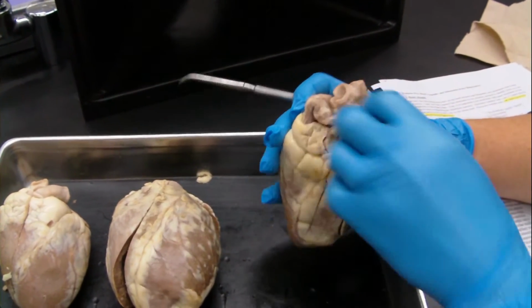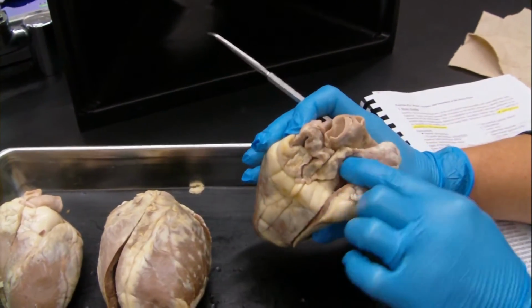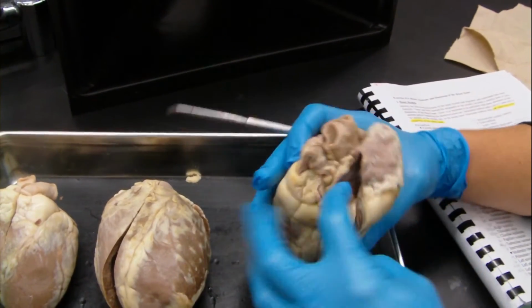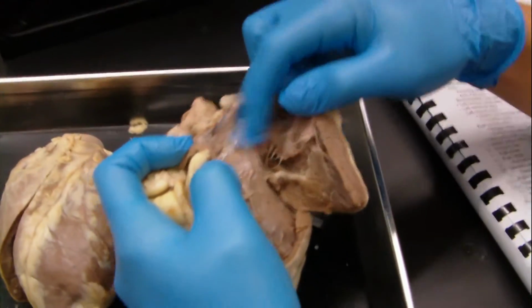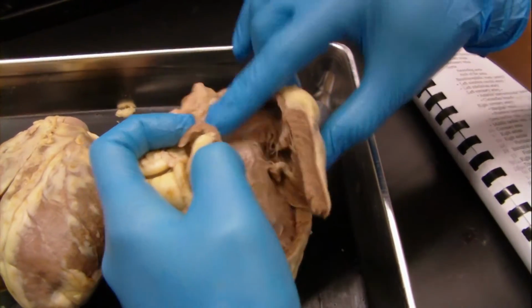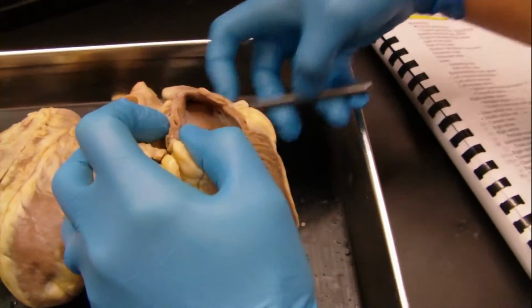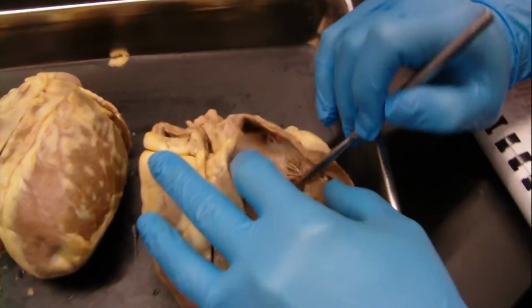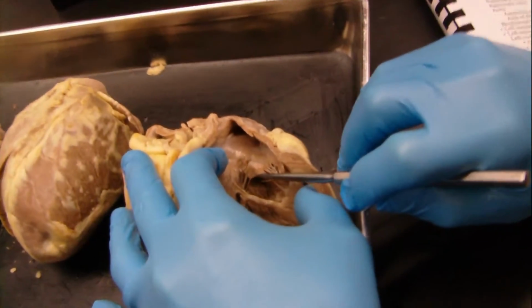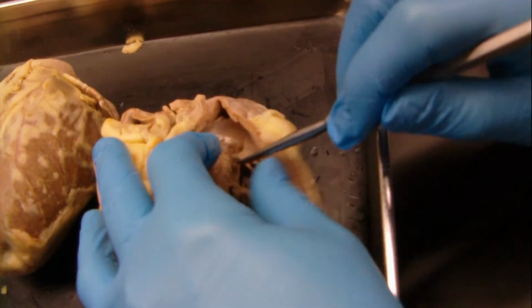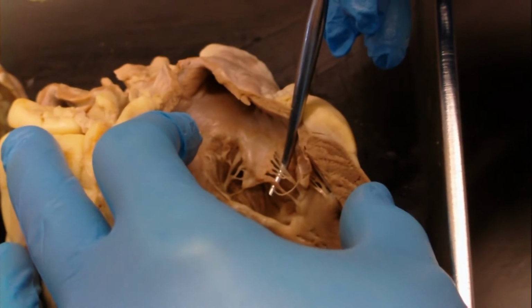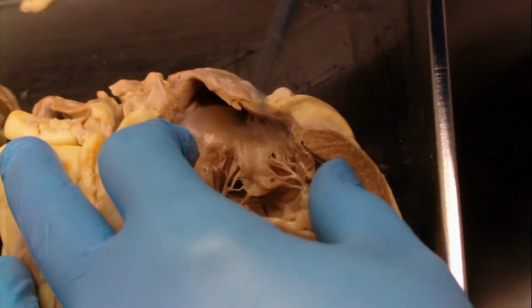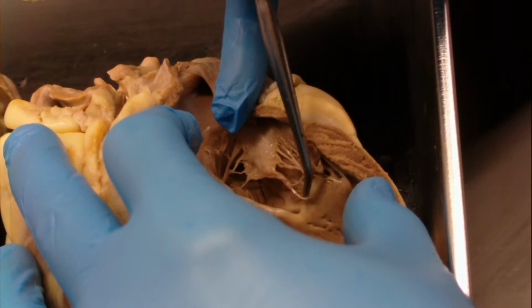Posterior, superior vena cava goes into the right atrium. Tricuspid valve, chordae tendineae. Wait a second. It went fuzzy. Hold on. Okay. Now it's not fuzzy. Chordae tendineae. The base of the chordae tendineae are papillary muscles.